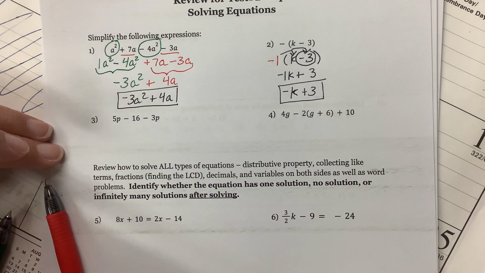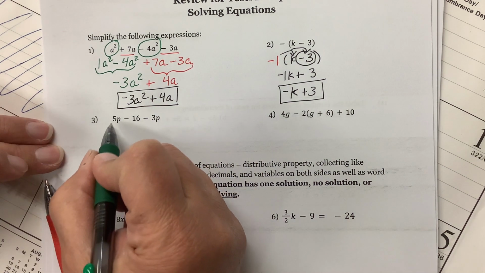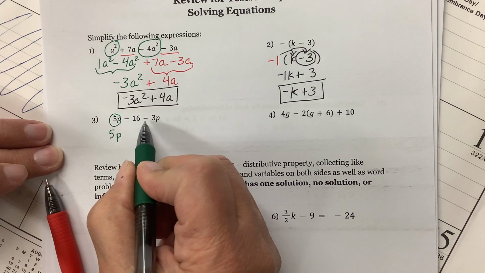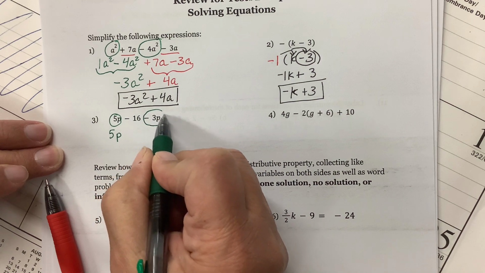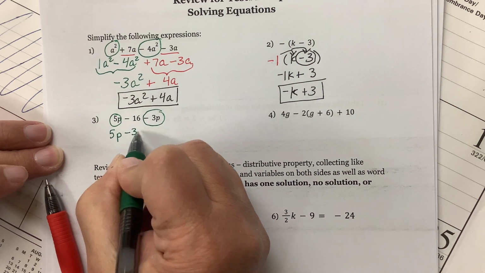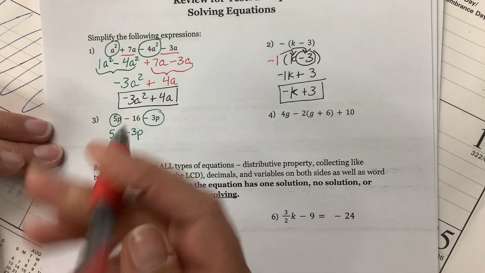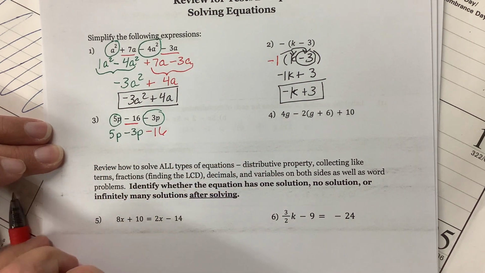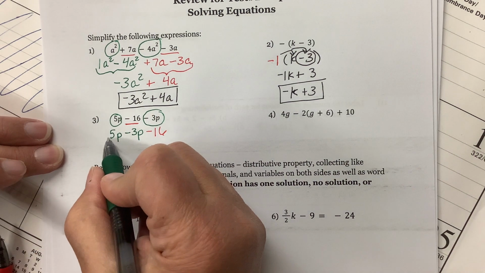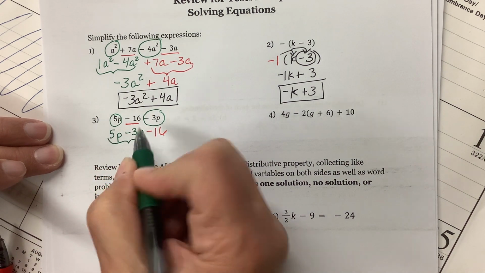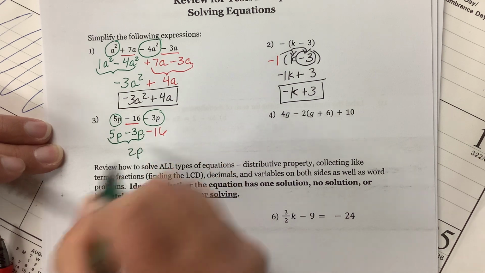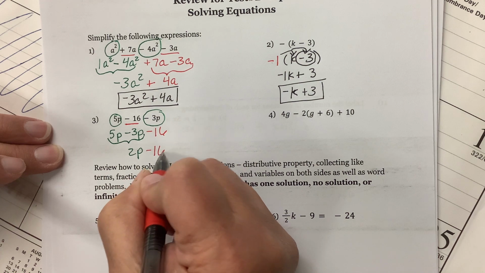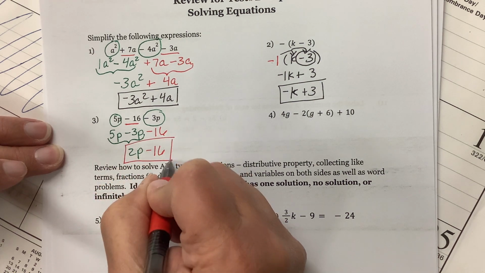So again, with this one, like terms, I have 5p, and the subtraction sign goes with the 3p. So minus 3p, and the other number, minus 16, so I combine like terms. 5p minus 3p, 2p minus 16. Because 16 doesn't have a friend. We're just going to leave it like that.